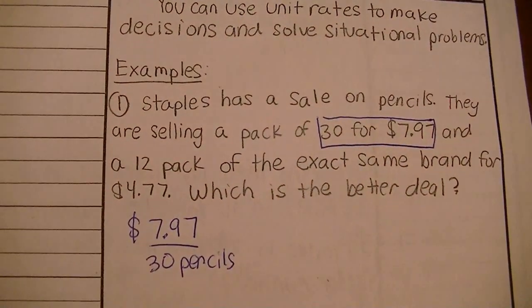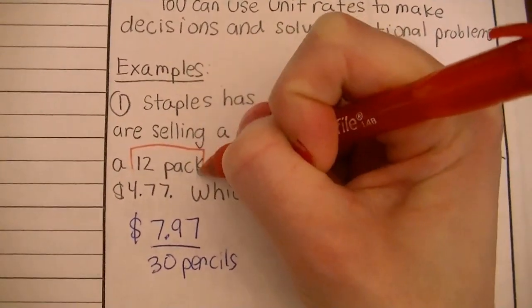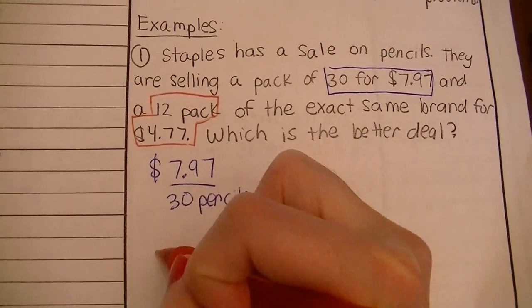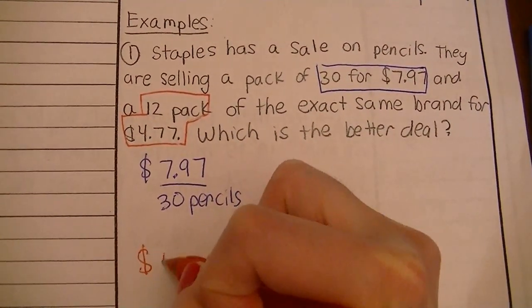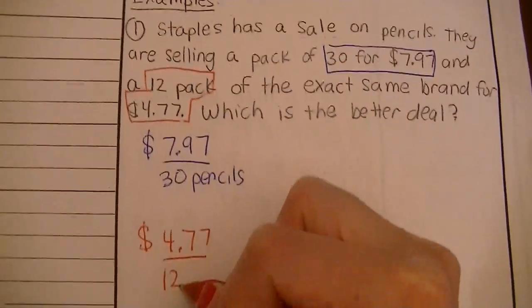Then we have a 12 pack of the same pencils for $4.77. Again, put the money on the top, label it, and the number of pencils on the bottom.